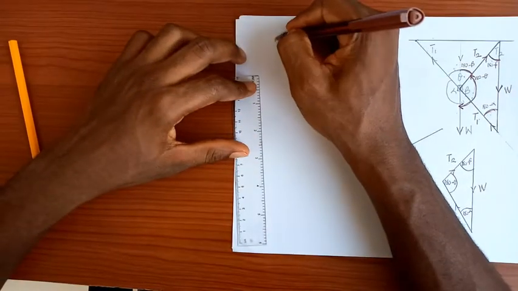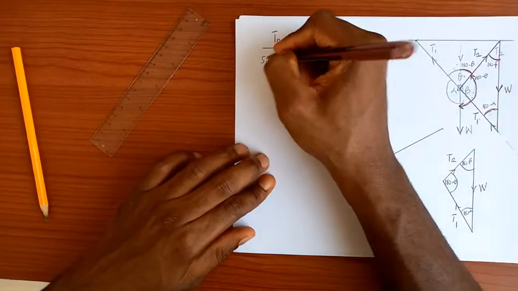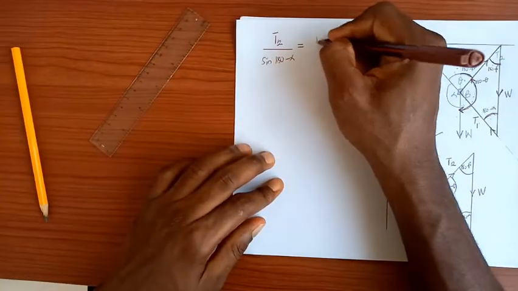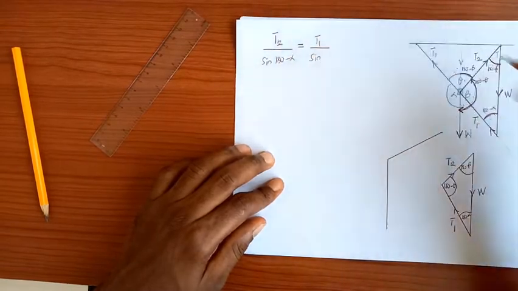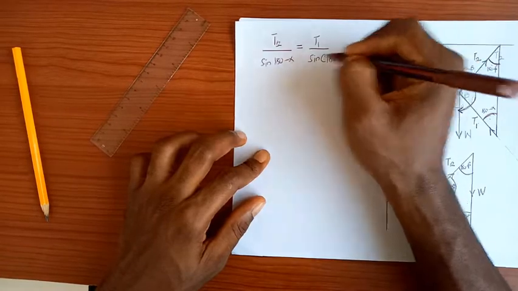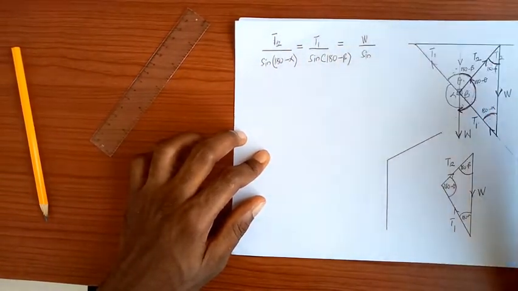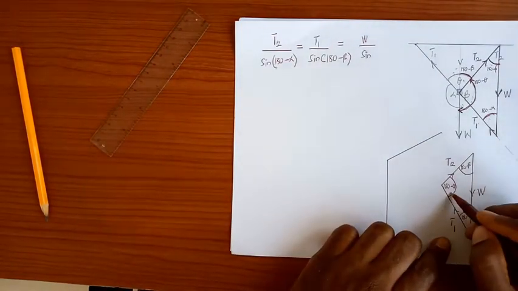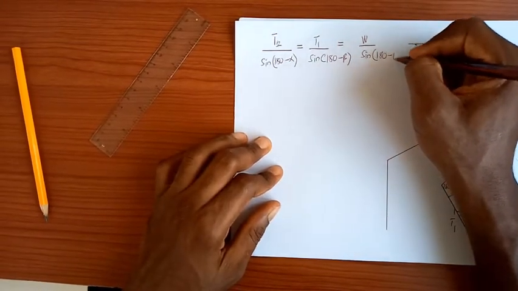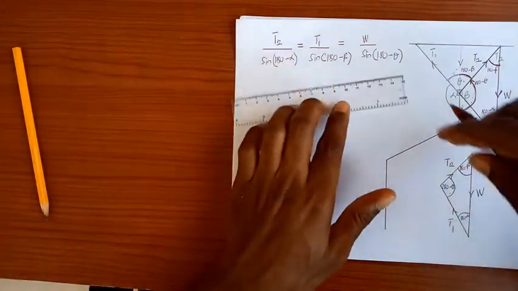So what I can say is T2 over the sine of 180 minus alpha equals T1 over the sine of what? 180 minus beta, equals W over the sine of what? 180 minus what? Theta. And this is the sine rule.